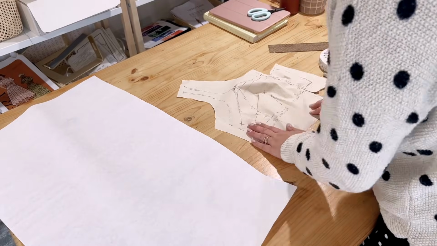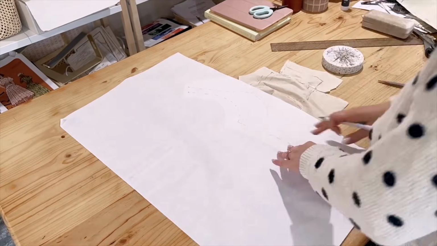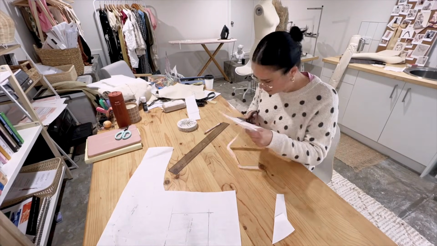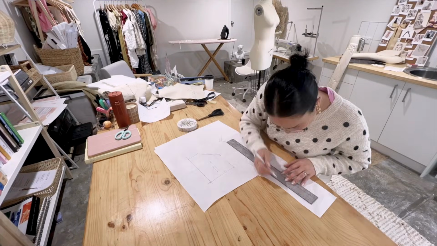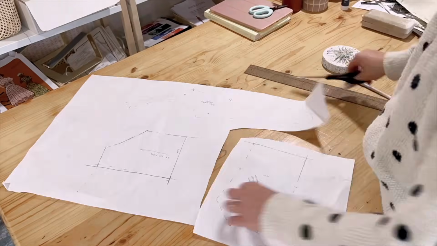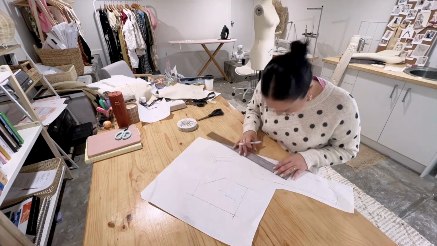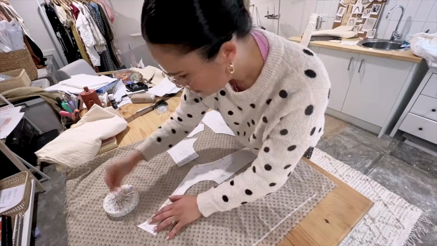Now that I have that, I'm tracing off all of the pieces that I need to trace off. Because there's quite a lot of pieces laid over the top of other pieces, and some of them are all lining, some of them are main fabric only, it took quite a bit of work to actually get all those individual pieces off.